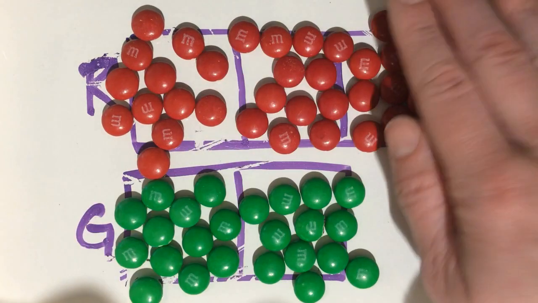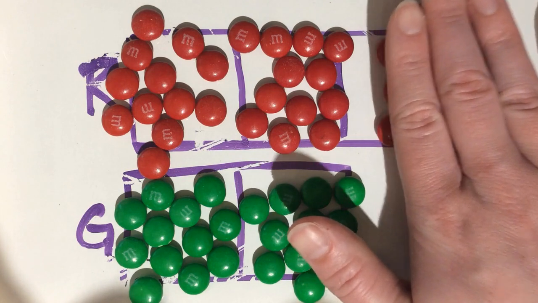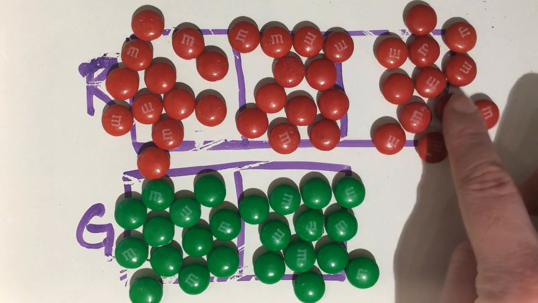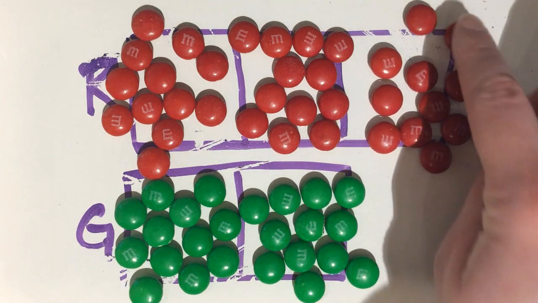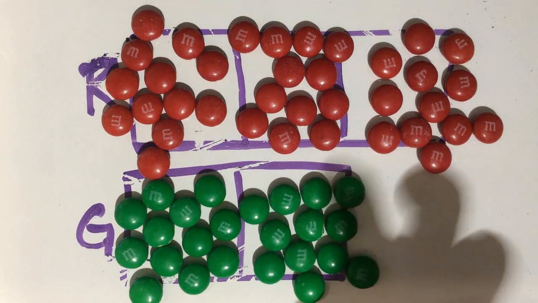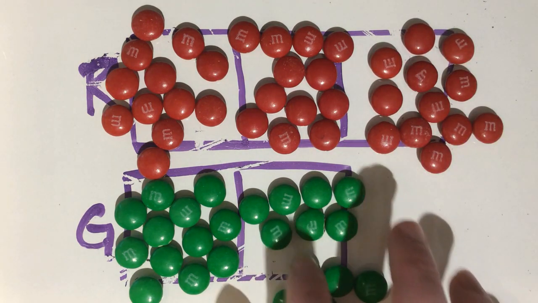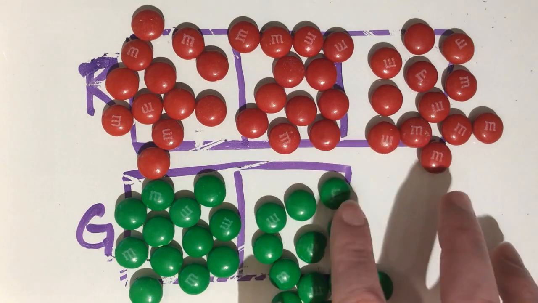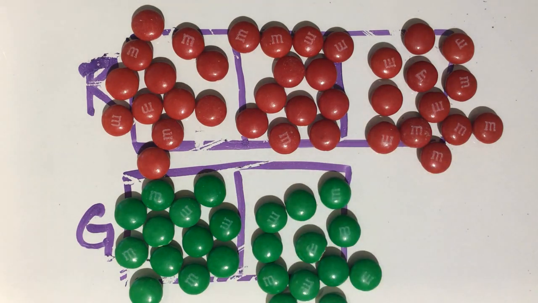But if we take a look, and I think I've divided these correctly, we have 1, 2, 3, 4, 5, 6, 7, 8, 9, 10, 11, 12 reds in each square, and 1, 2, 3, 4, 5, 6, 7, 8, 9, 10, 11, 12 greens in each square. Now, I'm not going to count the other ones, but they're all going to be the same.